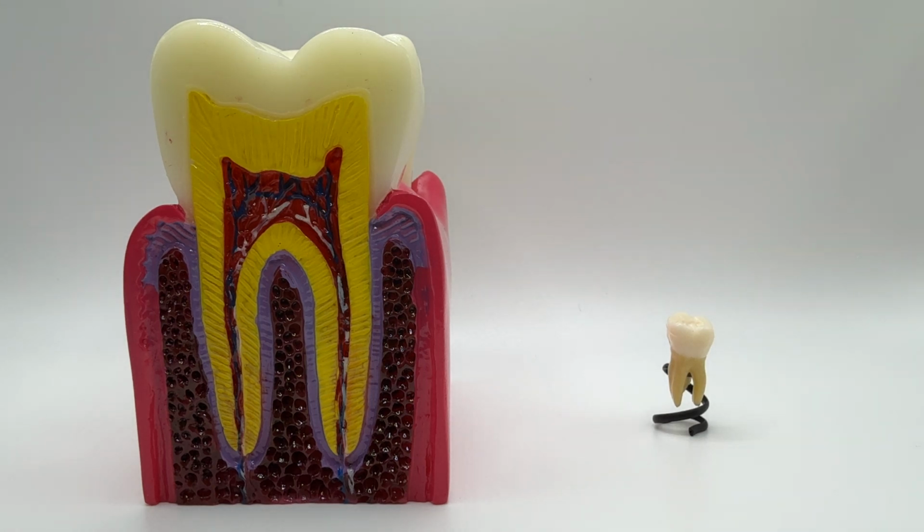And last, we have the apex, or the tip of the root of the tooth. This is where the nerve and the blood supply enter and leave through the opening at the tip of the apex. So you can see at the very bottom, apex. So tip of the root or apex.